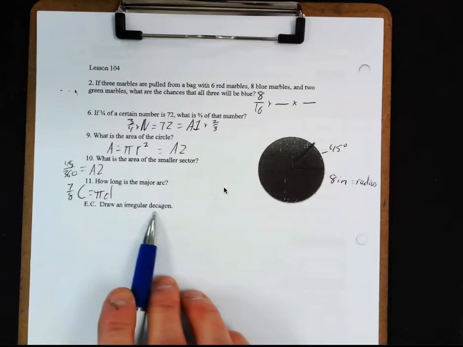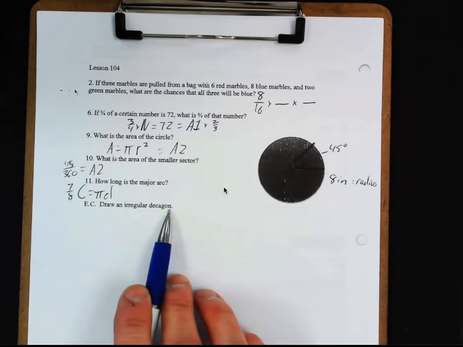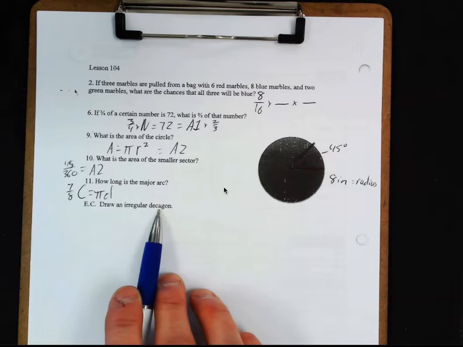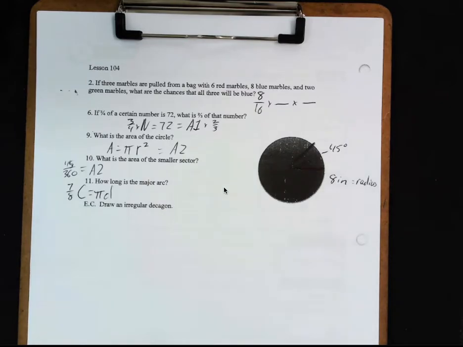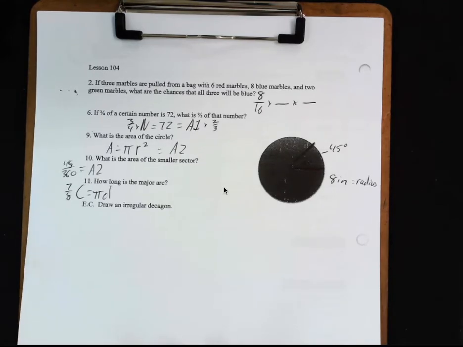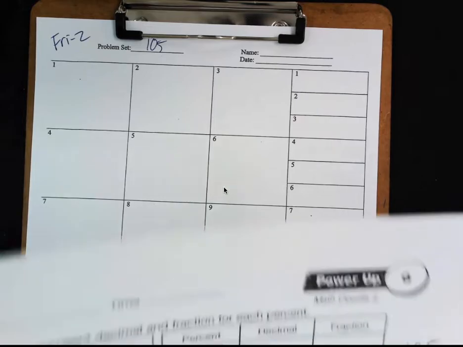Okay, extra credit, you're trying to figure out what a decagon is. So look up how many sides a decagon has, draw that up, you're set. Okay, pause the video so that you can do the quiz. Then I'll be seeing you for the front side.